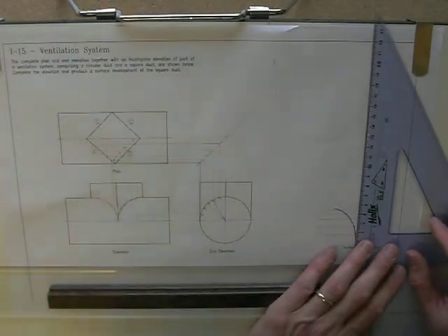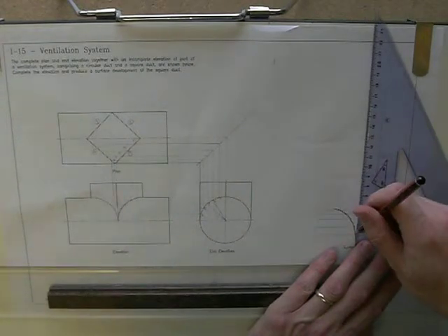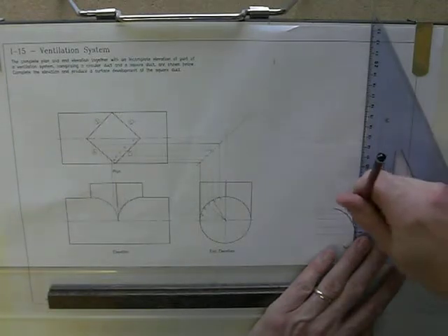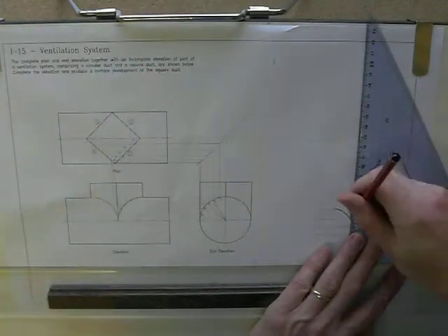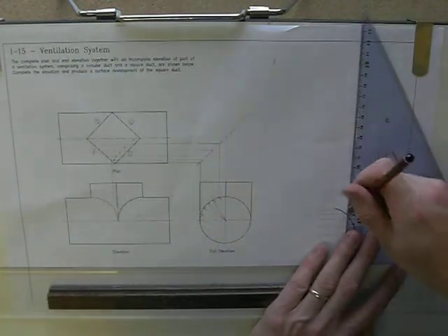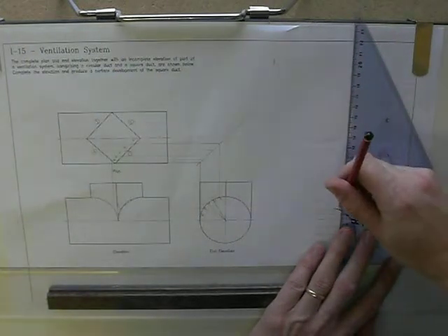So I'm going to do exactly that. I'm just going to transfer these points all the way up, and then really all that we have to do is just transfer all the wee sizes.